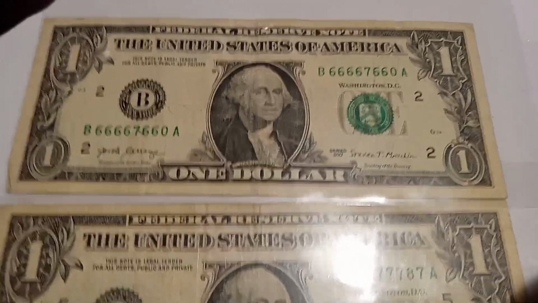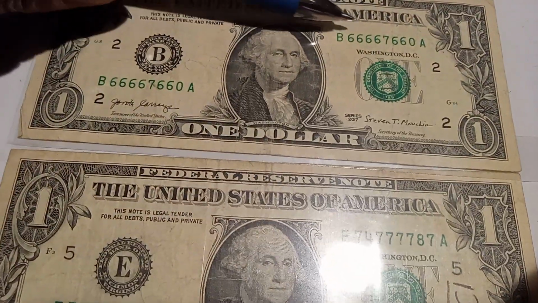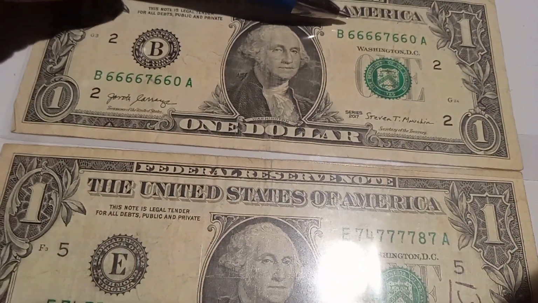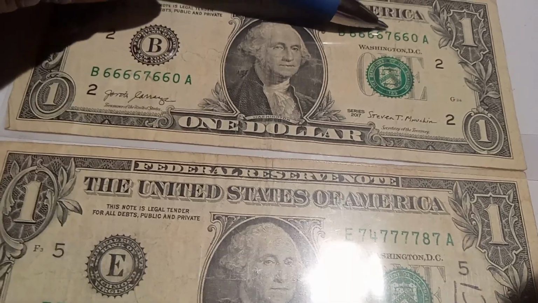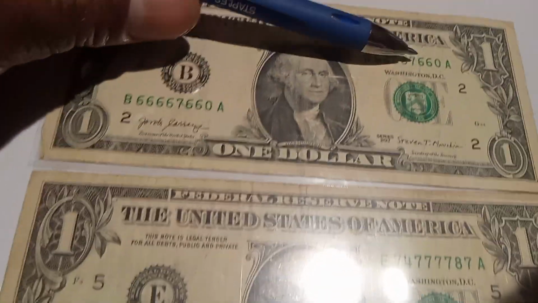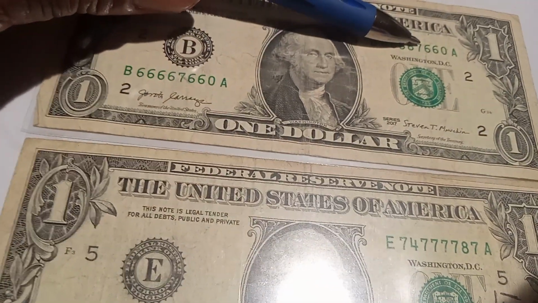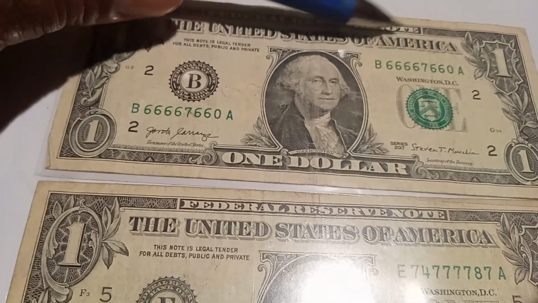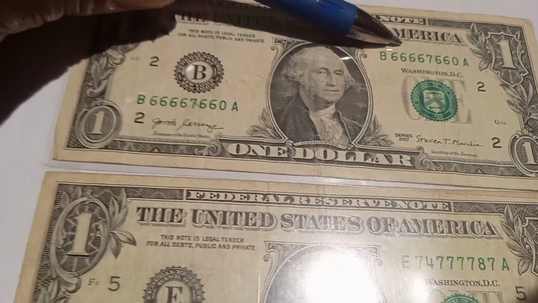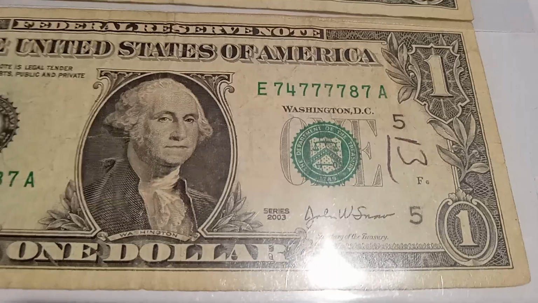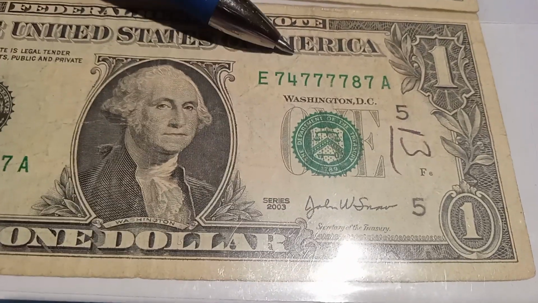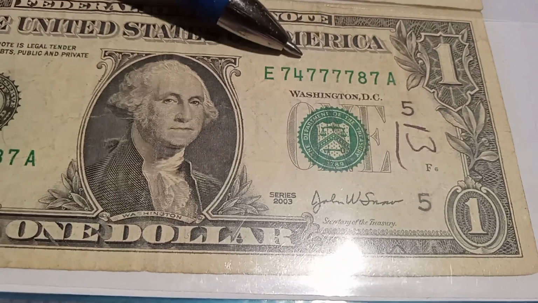So let's see what we have. 6 of a kind here. We have multiple. We have 6 6s, which is beautiful. 6, 6, 6, 6. Now, this is also a trinary note. When you look at it, remember, 3 unique digits. What do you see here? 7, 4, 8. It's also a trinary note.